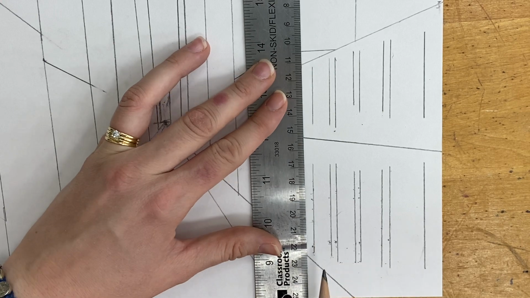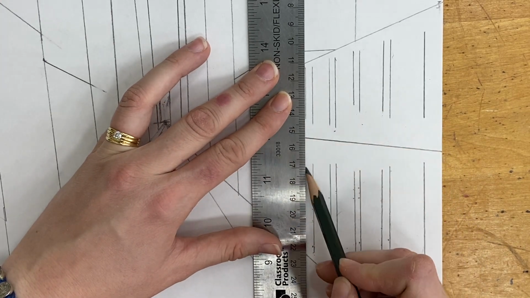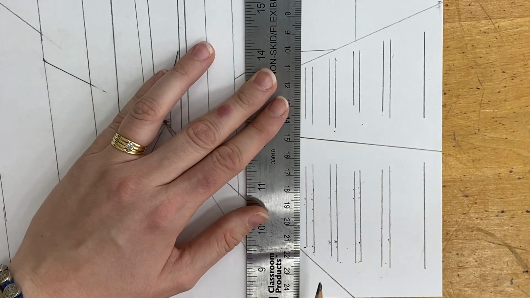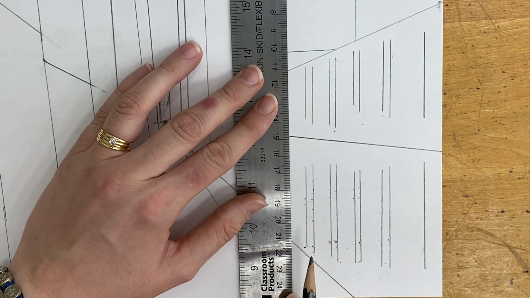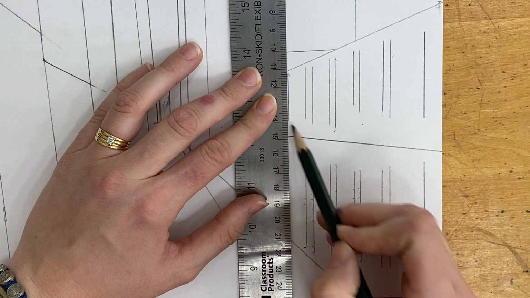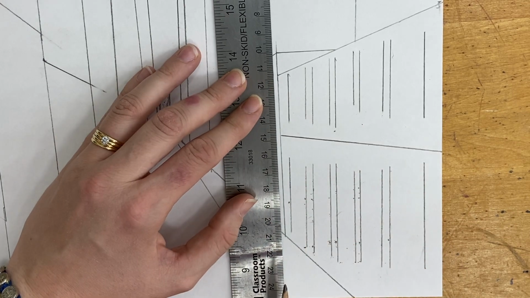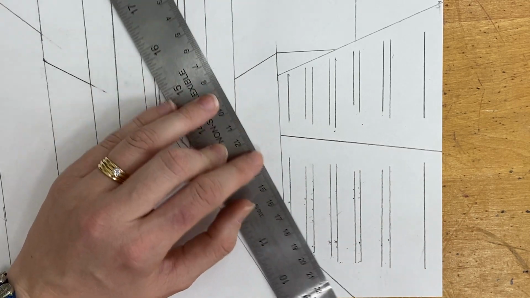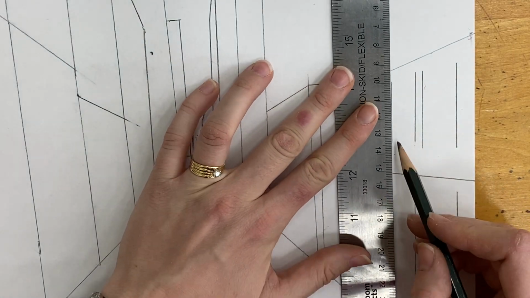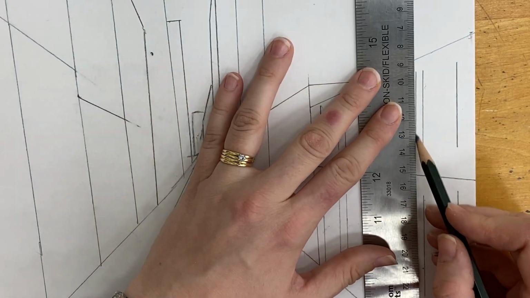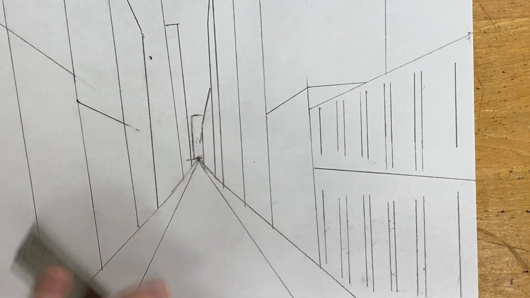Okay, so that's 4. I may have enough room to do 5. Yeah, I have enough room to do 5. Okay, so that's between the windows, and I have room to do 1 more before I completely run out of room. So just do it until it fills up the space. I should have gone a little further down on these ones. I can always adjust it more later.